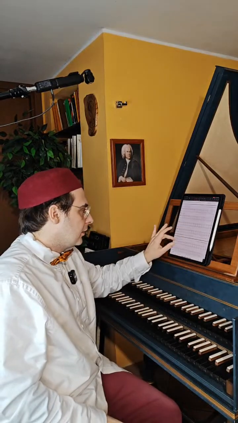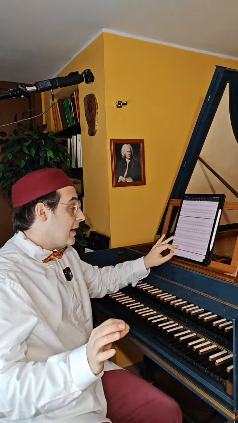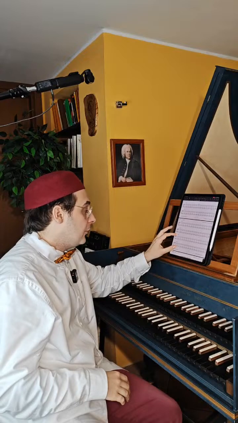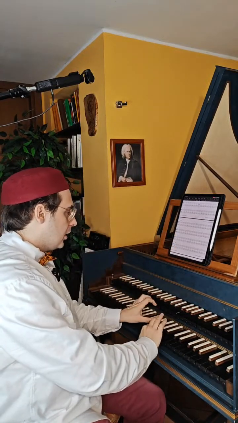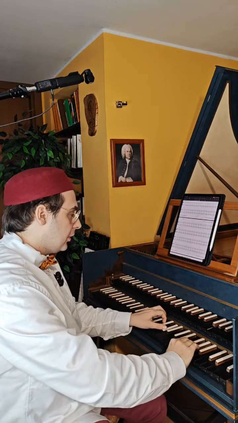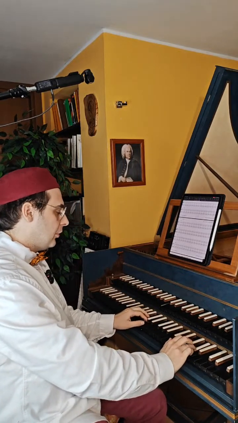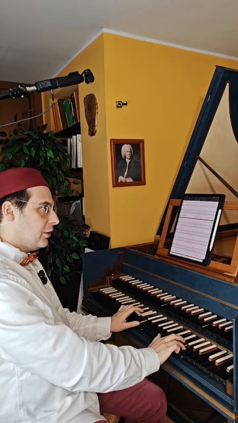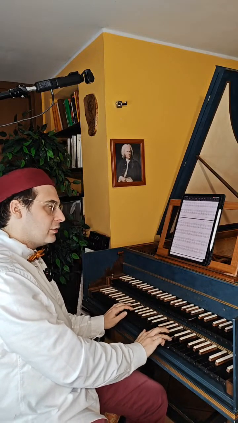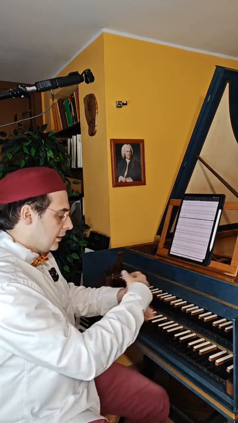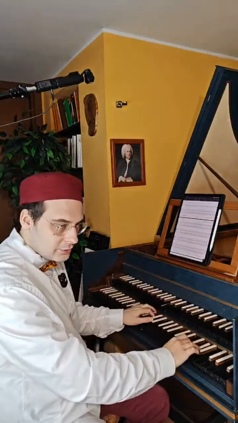Before practicing with diminutions, play the structure. You want to practice in E flat major? Okay, play the structure. Three, six, three, six, three, six, and then practice with diminutions.